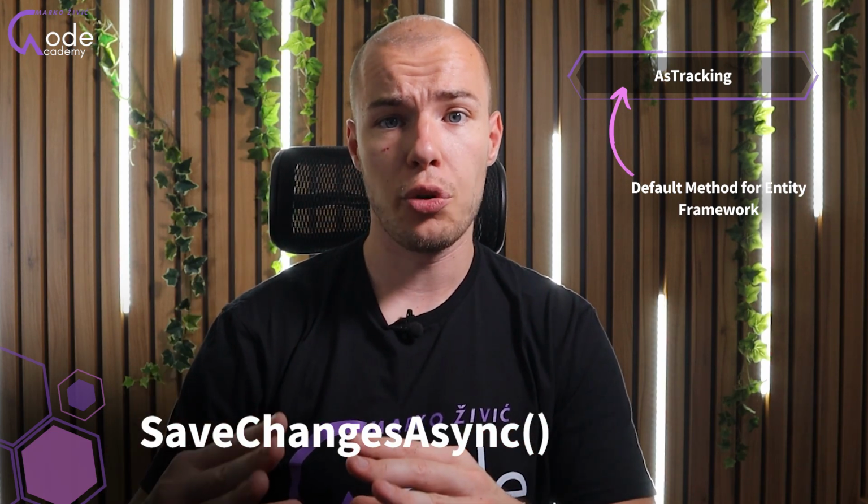And if any changes were to take place, the first time you invoke SaveChangesAsync method on your DbContext, changes to all of these properties will be propagated to the database by creating update statements that are going to be executed against the database.